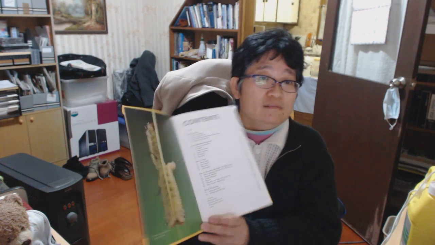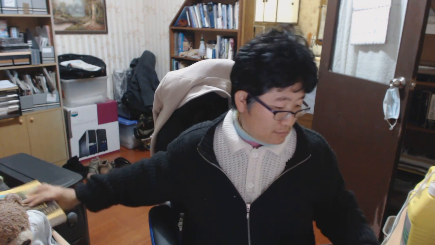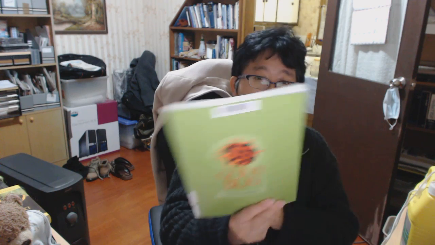Like this one, it talks about all the insects, beneficial organisms, pests, disease, disorders, deficiencies, and even pesticides are included. And this one is called Garden Pests, Diseases and Good Bugs. And then this one, the good bugs only.